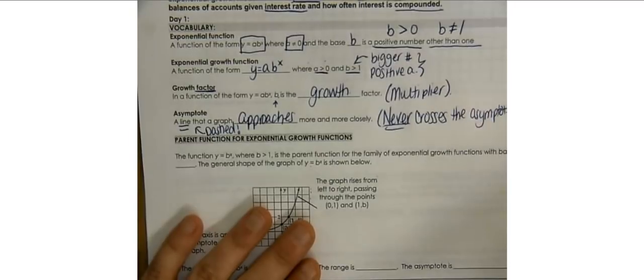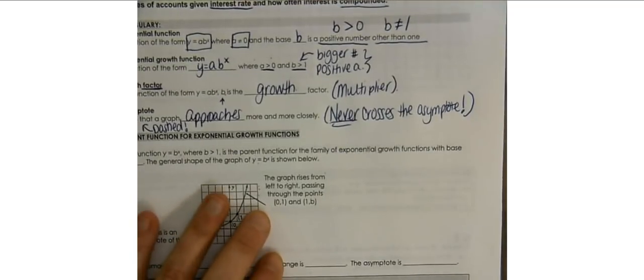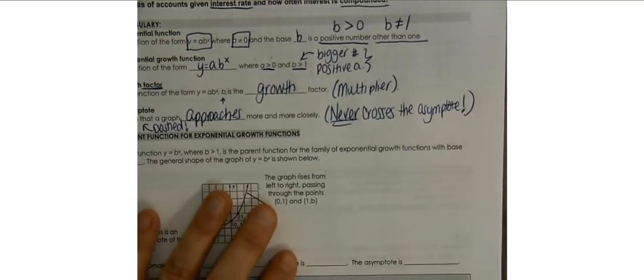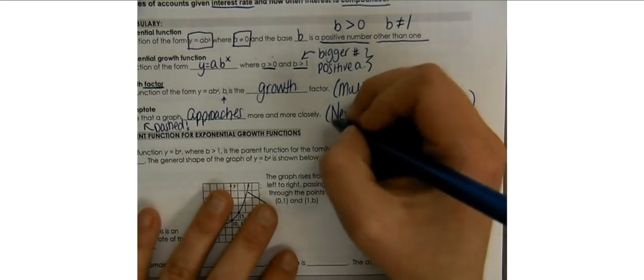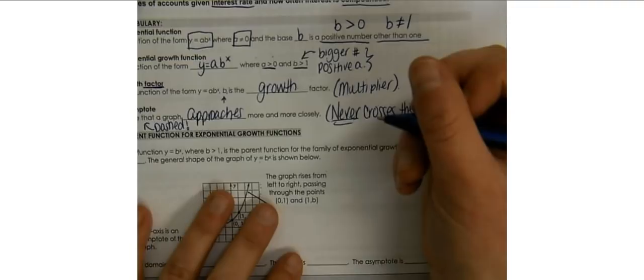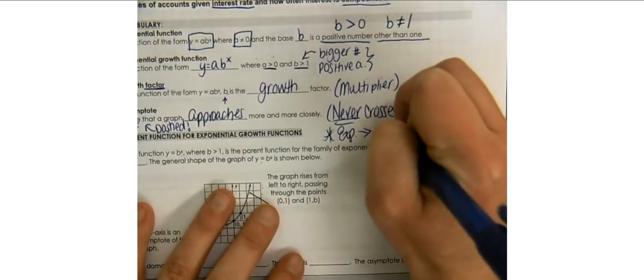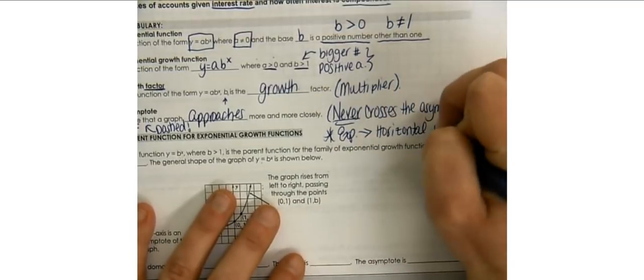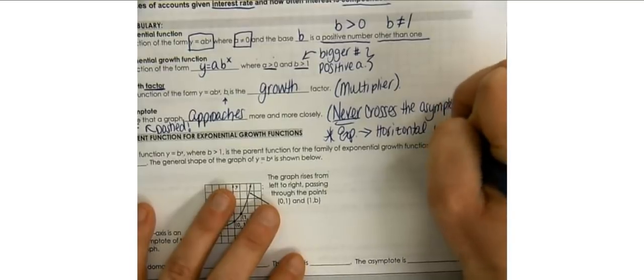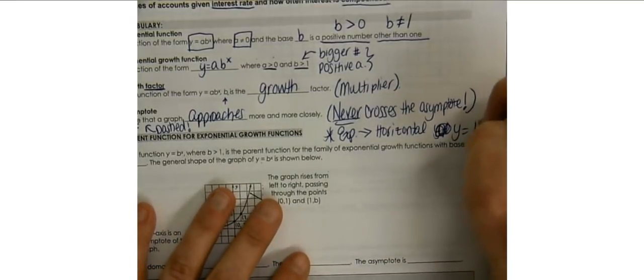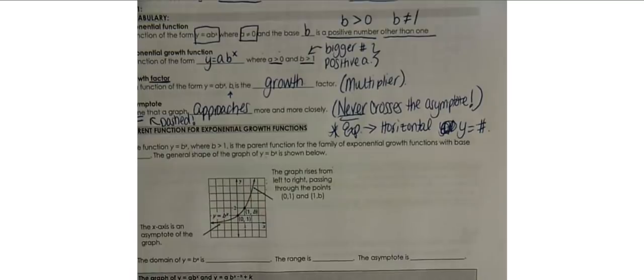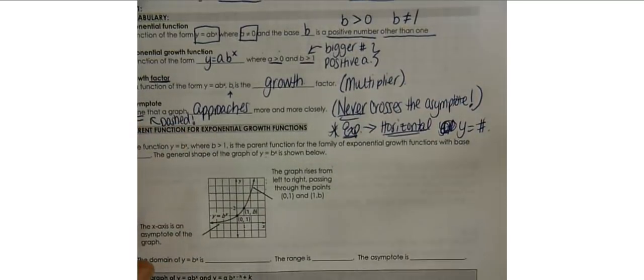So please make sure that your graph never crosses the asymptote. For exponential functions, it's going to be a horizontal asymptote, and for logarithmic functions, it'll be a vertical asymptote. But for exponential models, it's going to be a horizontal line. Horizontal lines are y equals a number equations, and we're going to talk about what that number is in just a second. So for exponential functions, it's going to be a horizontal line. For logarithmic functions, it'll be a vertical line.